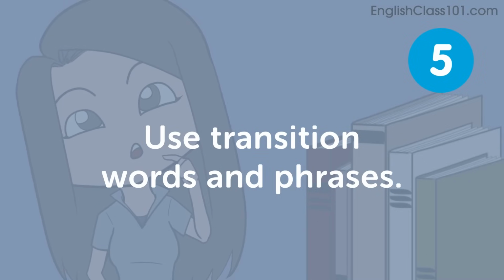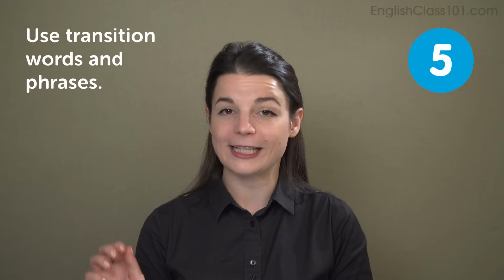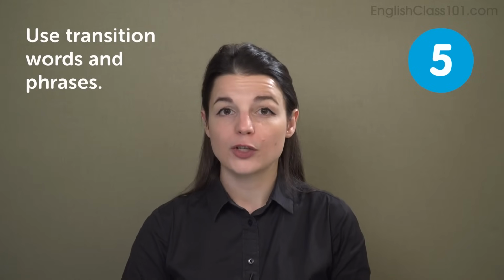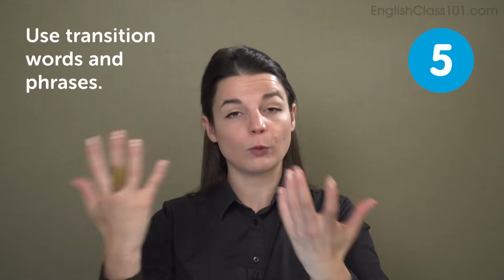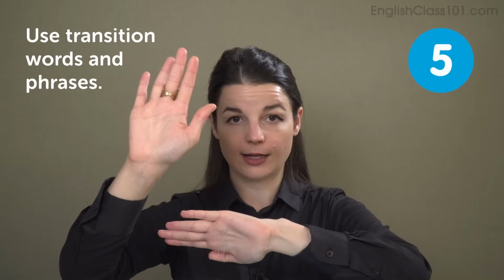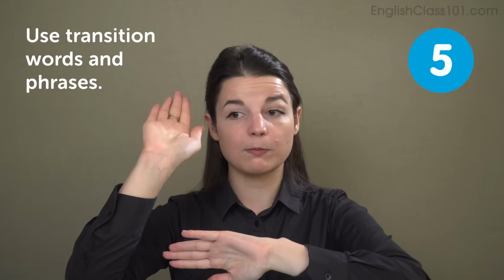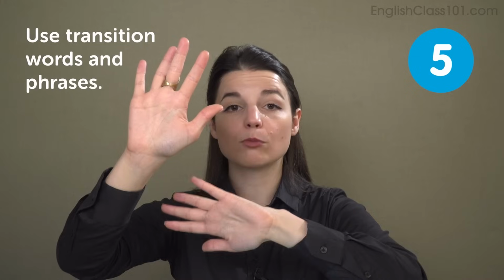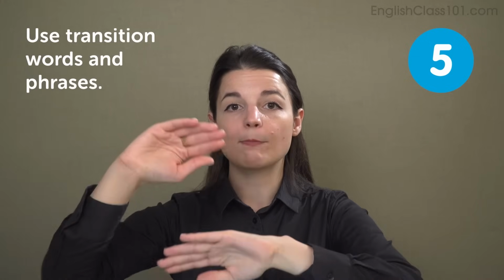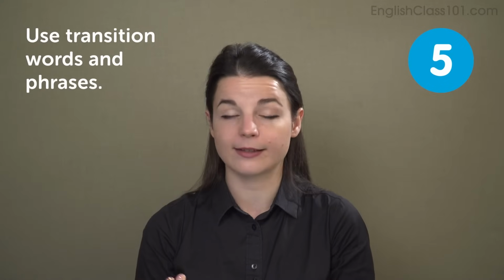Use transition words and phrases. The next tip is to use transition words and phrases. So transition words are words and phrases we use to move from one idea to the next idea. So continuing in my cake example, if I want to introduce my scrumptious cake, and then I want to move on to a description of the store that sells that cake, I might use a transition phrase or some kind of sequence phrase to help me do that.